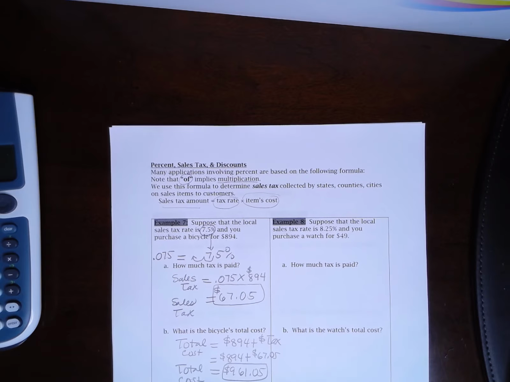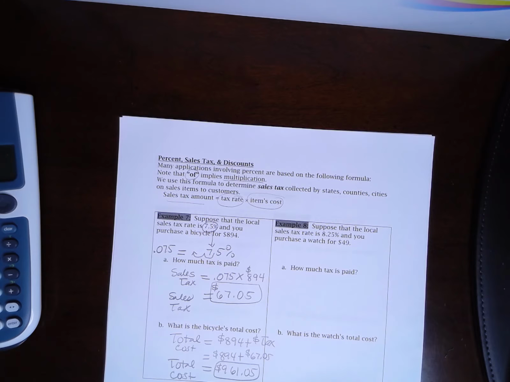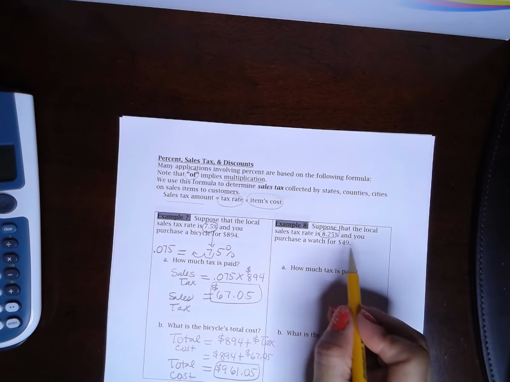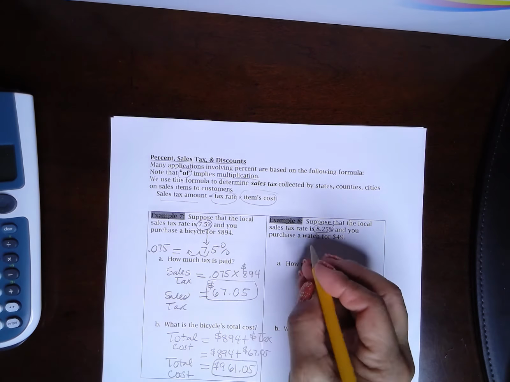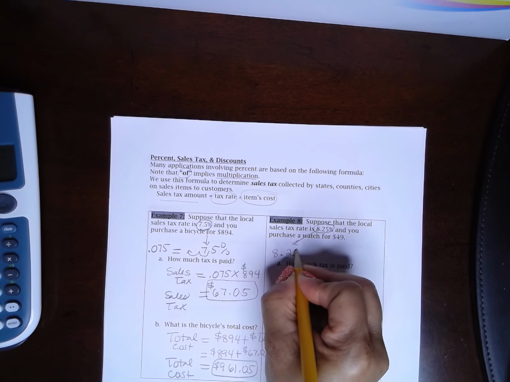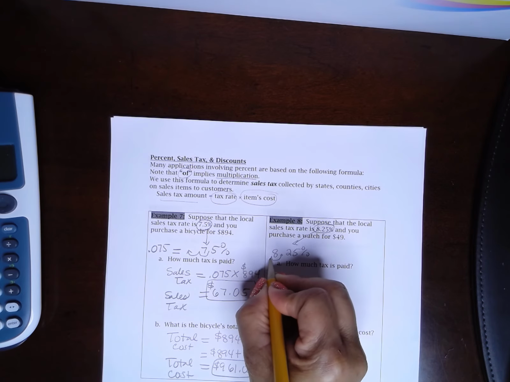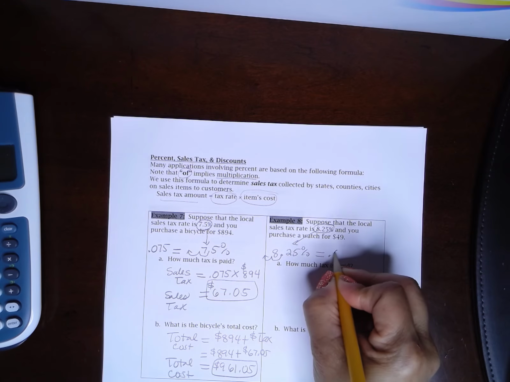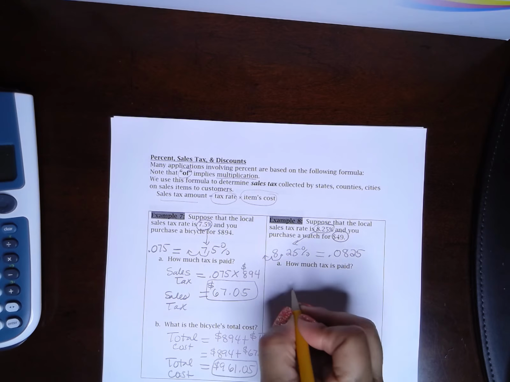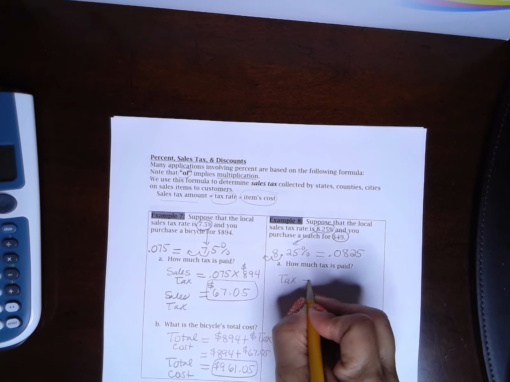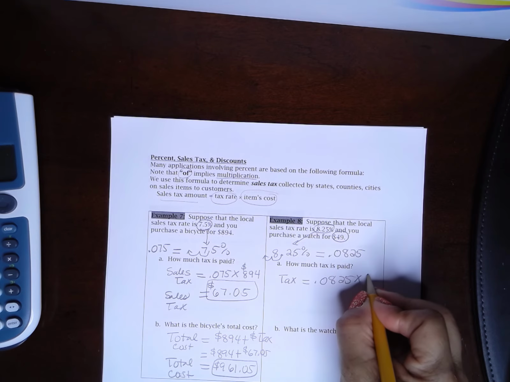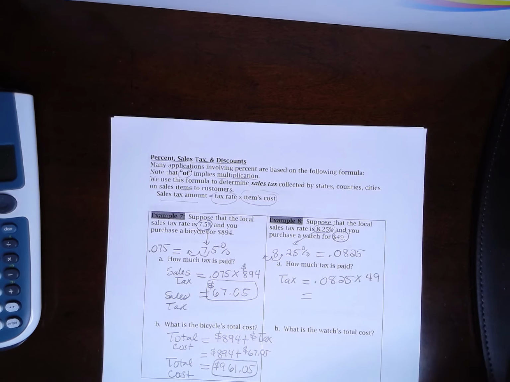Okay. So the next question, example 8. Suppose that the local sales tax rate is 8.25% and you purchase a watch for $49. So again, the first thing that I recommend that you do, 8.25%, turn that into a decimal. So this is equal to 0.0825. And here the price is $49. So the tax that you pay is going to be the tax rate multiplied by the $49 for the watch.